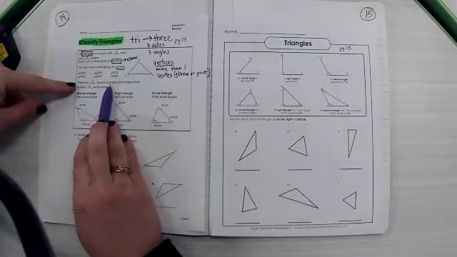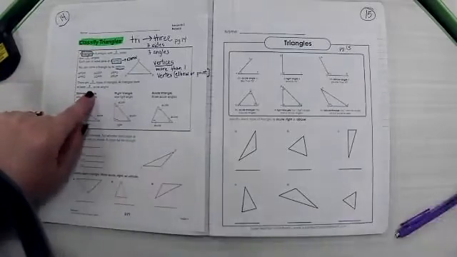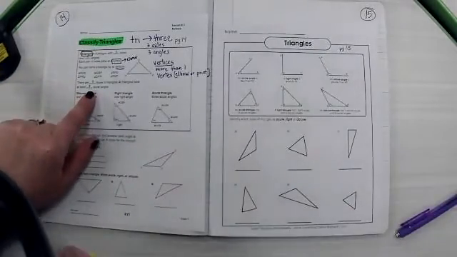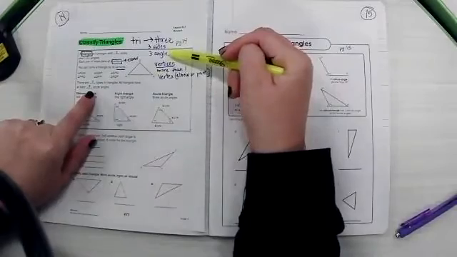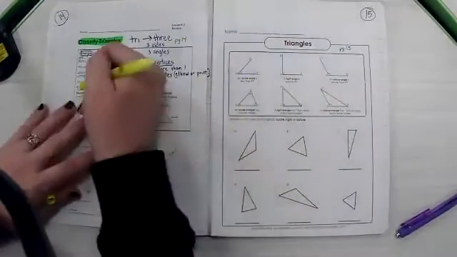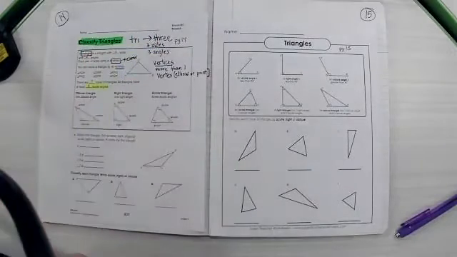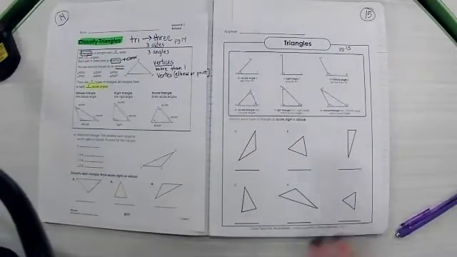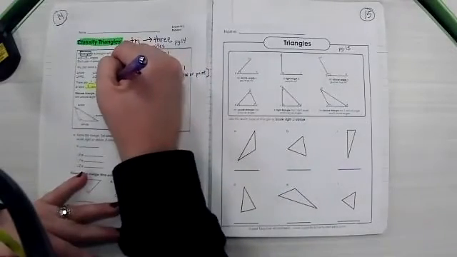The next part says there are 3 types of triangles, and all triangles have at least 2 acute angles. So one of the ways that I said we were going to classify is by naming the size of the angles. So if we are learning that all triangles, no matter what type of triangle it is, have at least 2 acute angles, that then tells me the third angle will name the triangle.